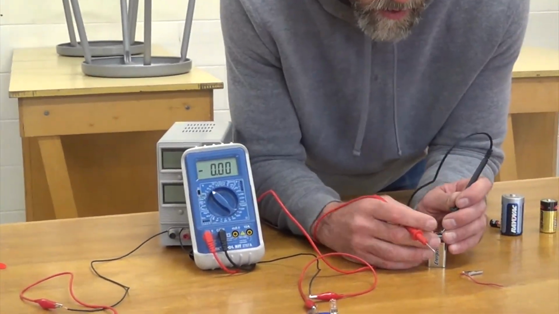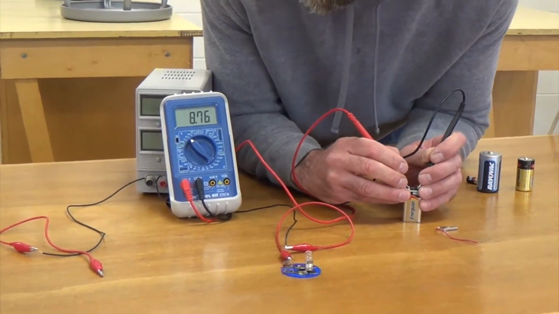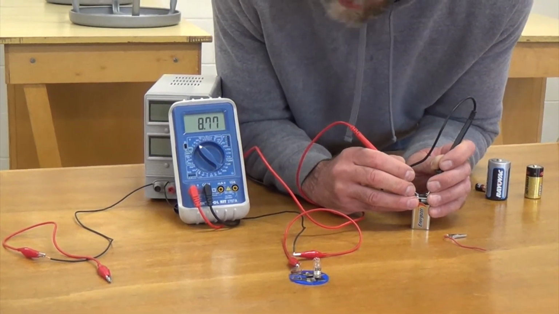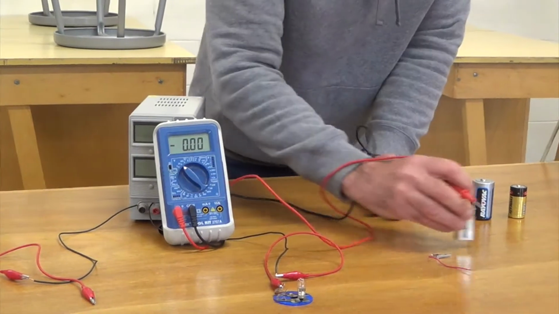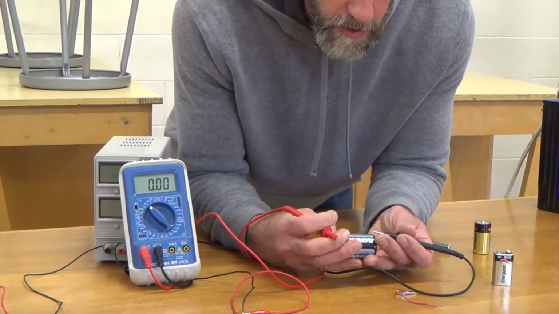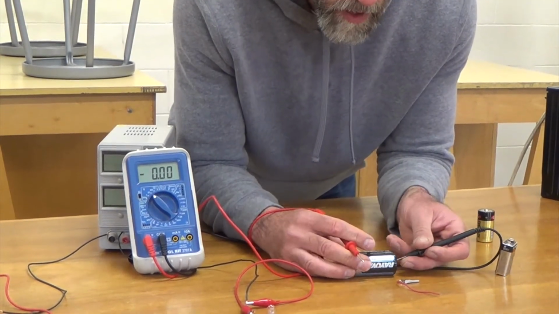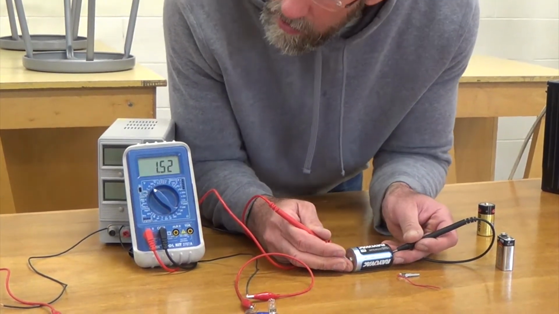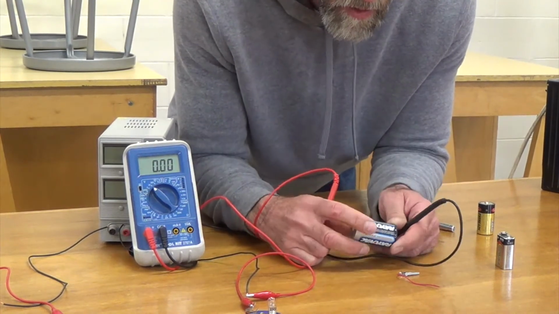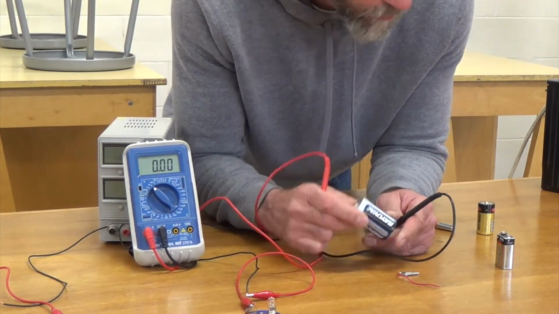Put the 2 leads on there. And we're getting, it's a little low, 8.77. So pretty close to 9, but not quite. And then round batteries. So we got this big, what is this, a D battery? We got both ends, one's minus, one's plus, and we're getting 1.5. And that's pretty much what this should be, 1.5. It says it on there somewhere.